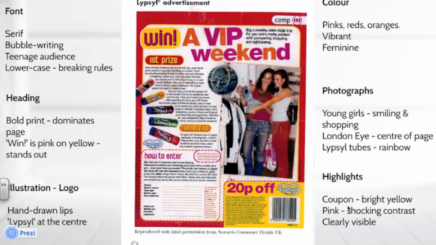And if you have a closer look at the competition that's offered, the actual prize is to go to London. So that links directly with that. We've got some pictures of the Lipsil tubes, and we've also got a photograph of young girls smiling and shopping at the same time. Okay, so have a think about why they would show those girls smiling.